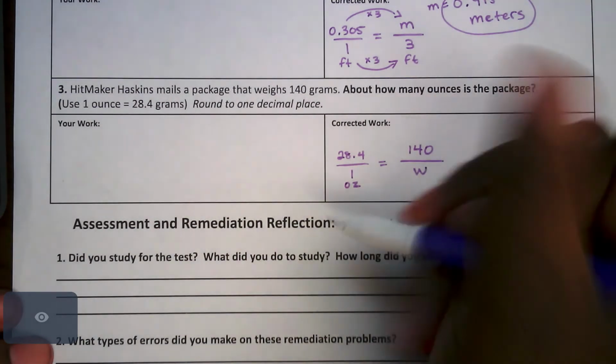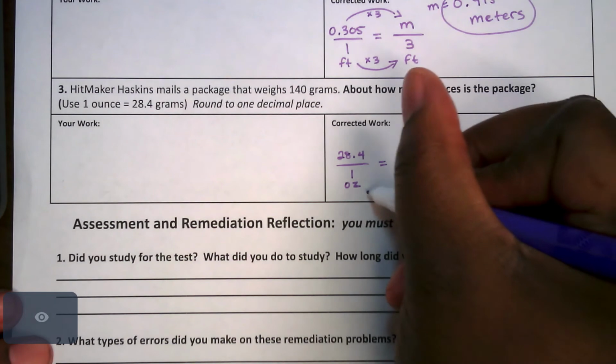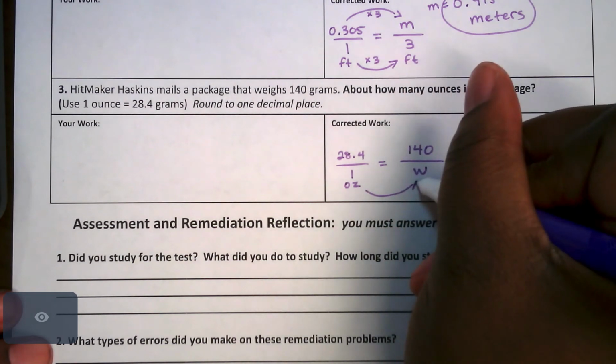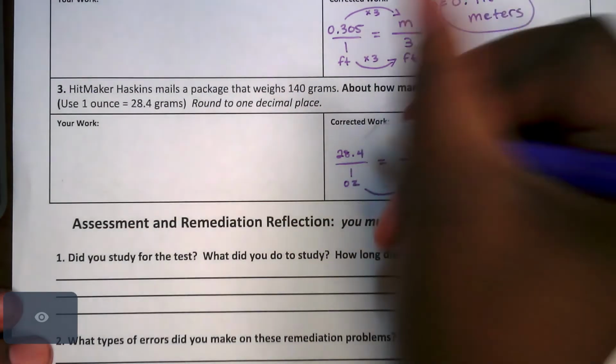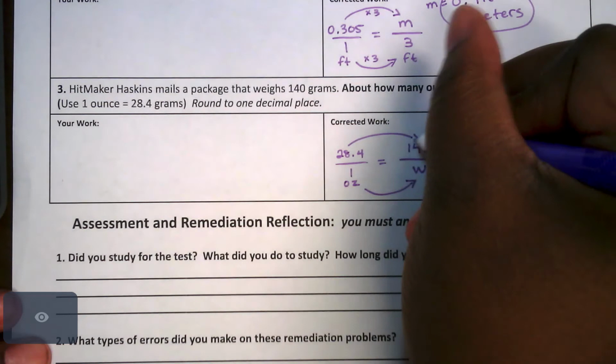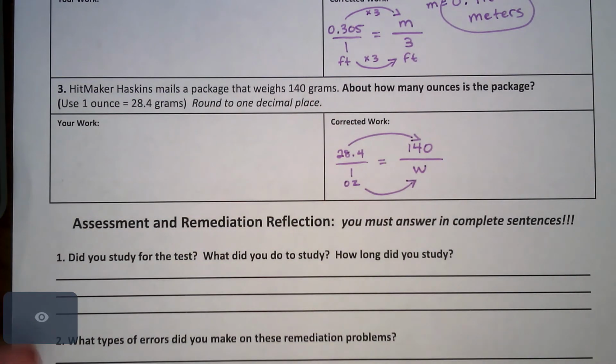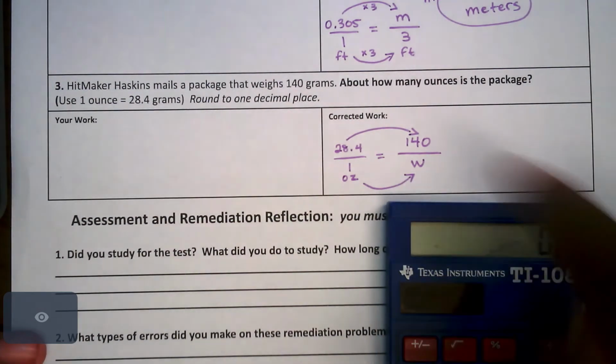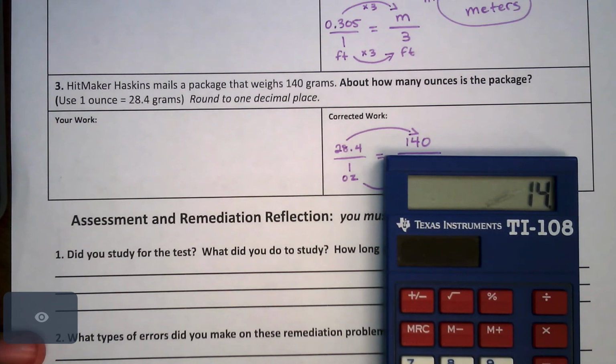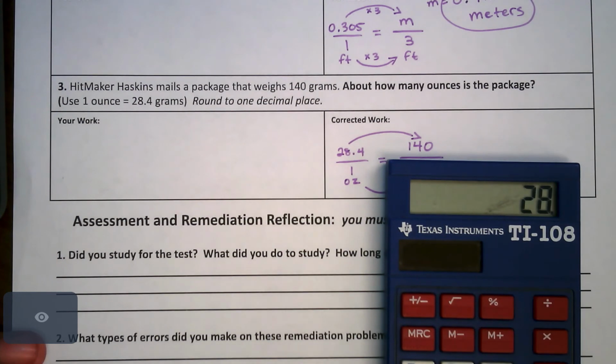Okay, so this is another one where I am going from 1 times something to get to my weight. And up here, I need to find out what that multiplication is. So the arrow's pointed to 140, so I'm going to put that in, divided by the 28.4.